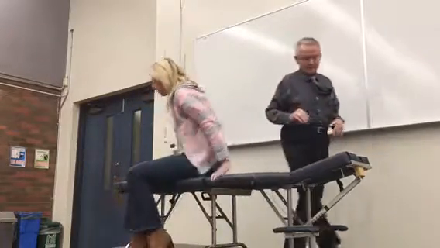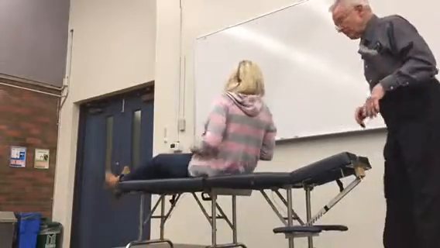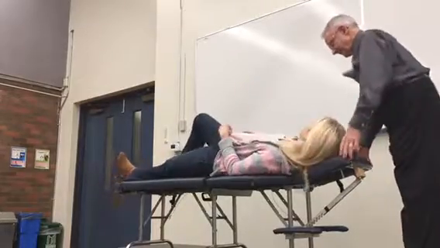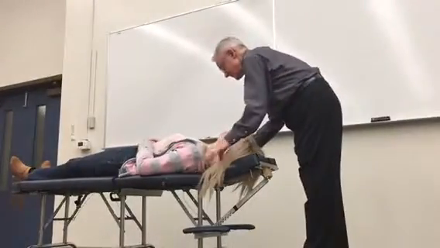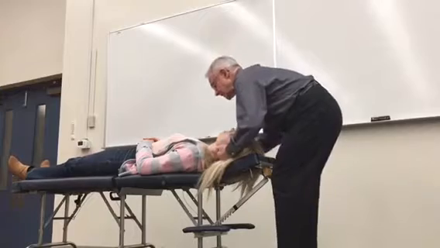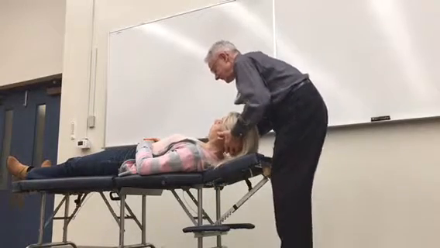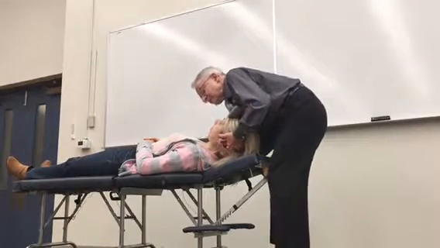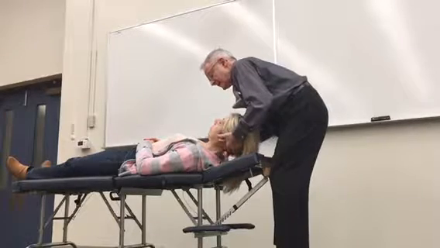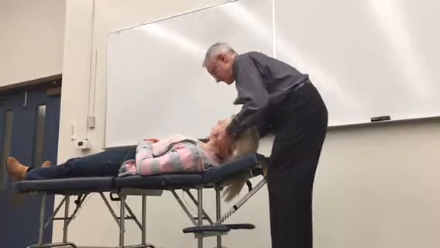Okay, so patient back on their back. We'll do the rotation first, okay? So, we're going to bring the patient into flexion. We're going to reach way over, and we're going to slide back onto the posterior arch.